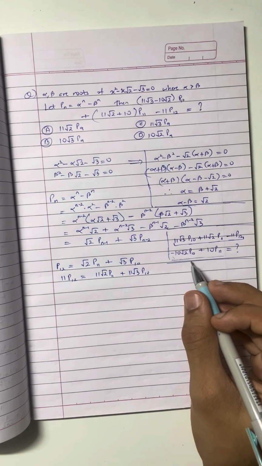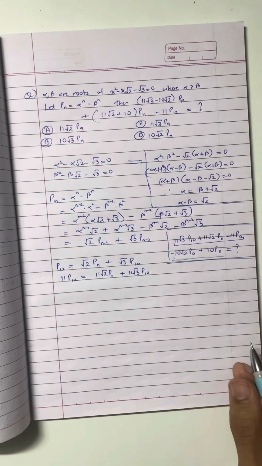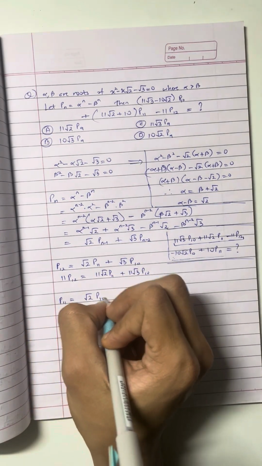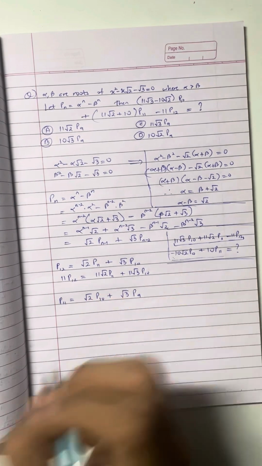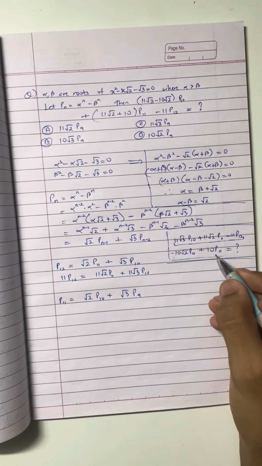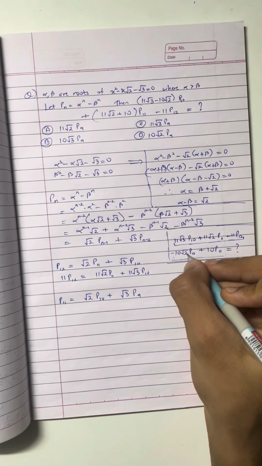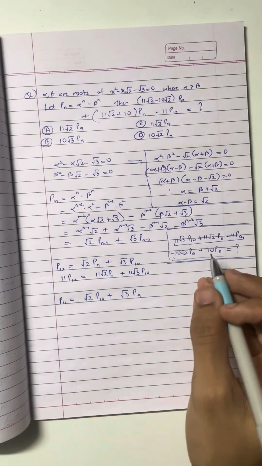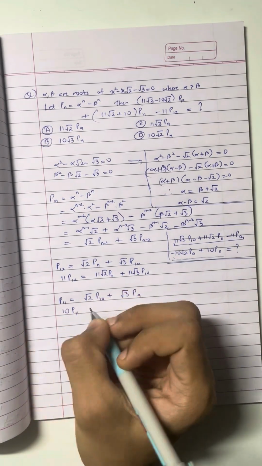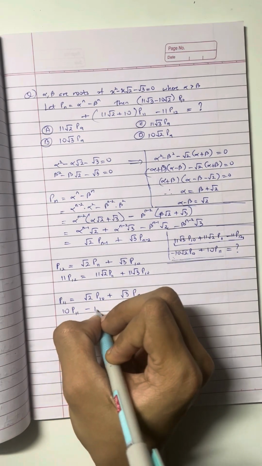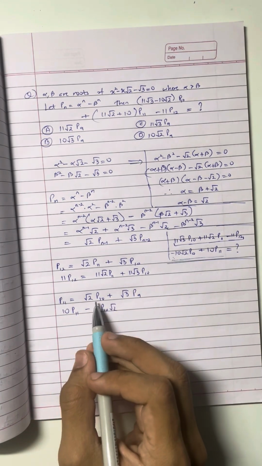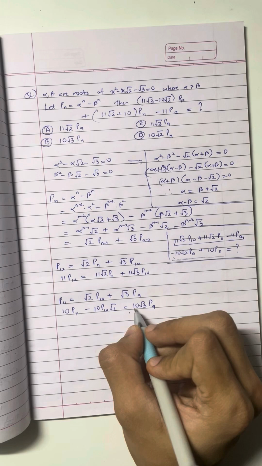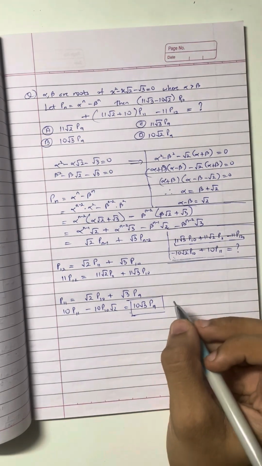10 P11 minus 10 root 2 P10. So let's try and substitute n equal to 11. P11 is equal to root 2 P10 plus root 3 P9. We have to find 10 P11 minus 10 root 2 P10 because this value is 0. Let's multiply this equation by 10. So 10 P11 minus 10 P10 root 2, I took this here, is equal to 10 root 3 into P9. I am getting this as the answer, option B.